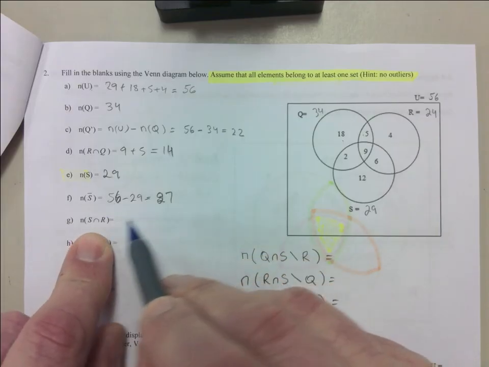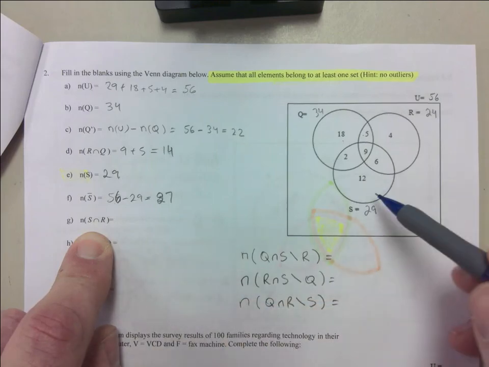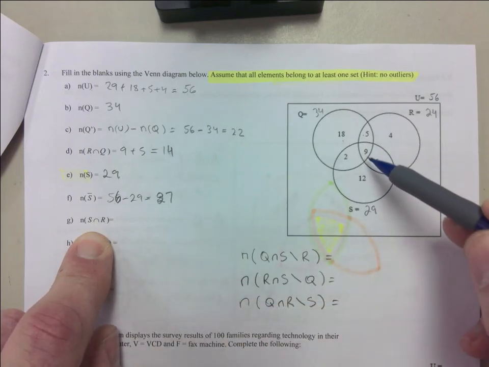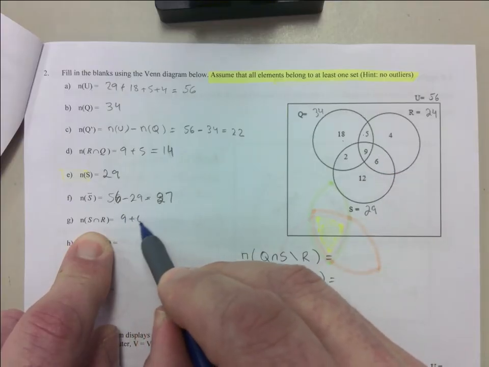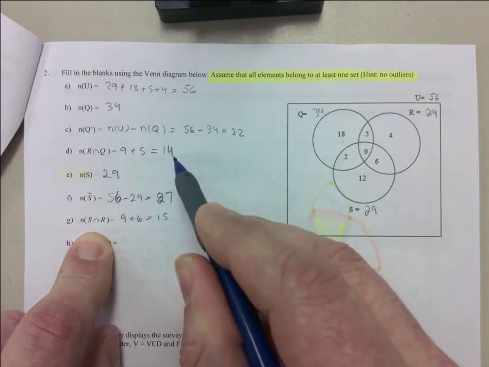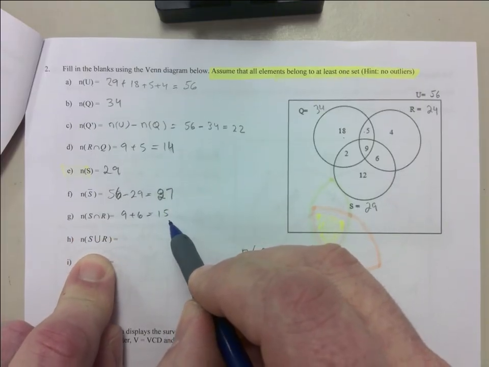Okay. And S and R, that's 15, because it's 9 and 6. Right, this is 14 now, this is 15. Did I get that right? Yeah?